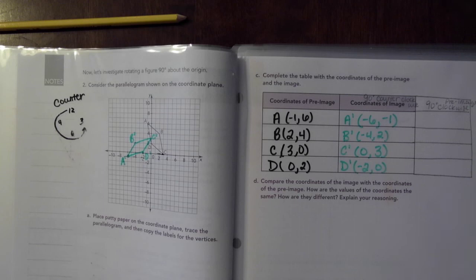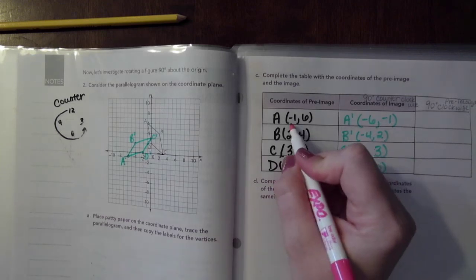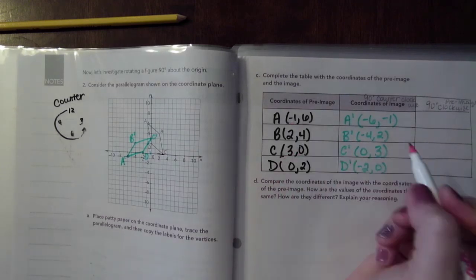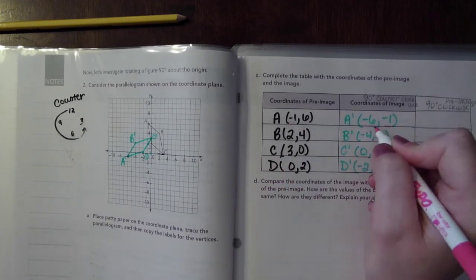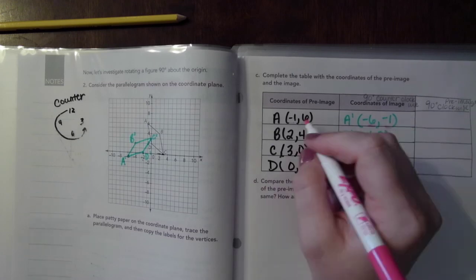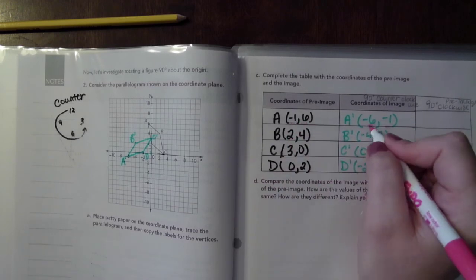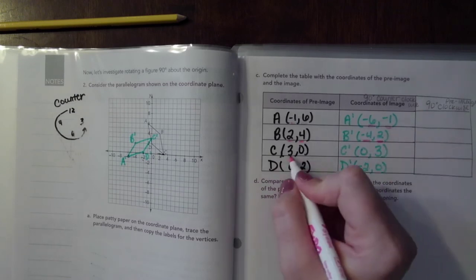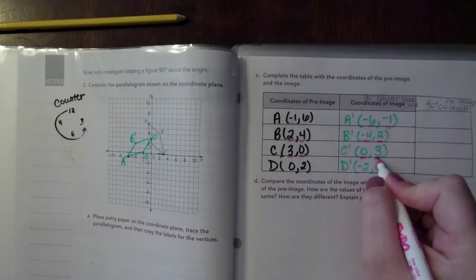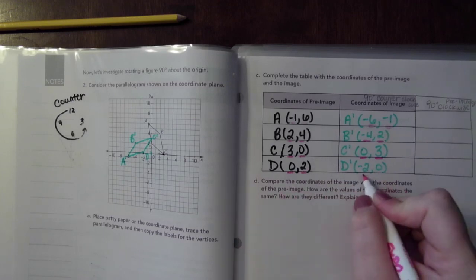So the first thing I want you to notice is what happened to the 1 and the 6. So we had 1, then 6, and now we have 6 and 1. Ignore the signs for now. Just look at the numbers. So 1, 6, 6, 1. 2, 4, 4, 2. 3, 0, 0, 3. 0, 2, 2, 0.